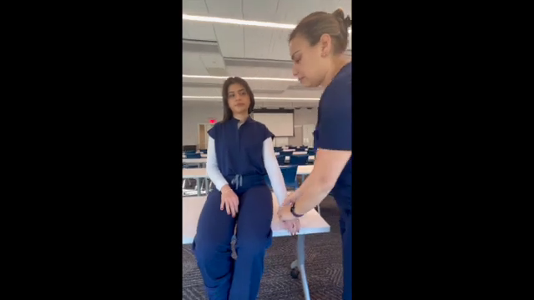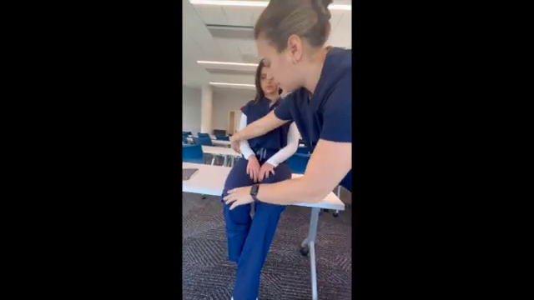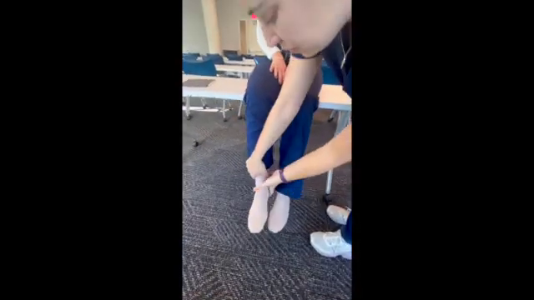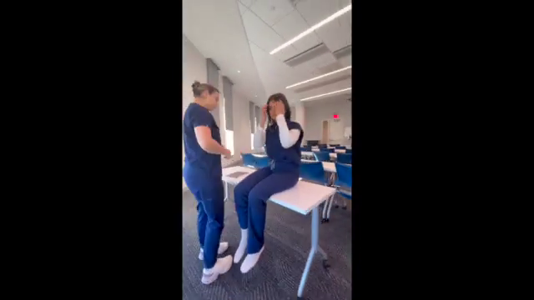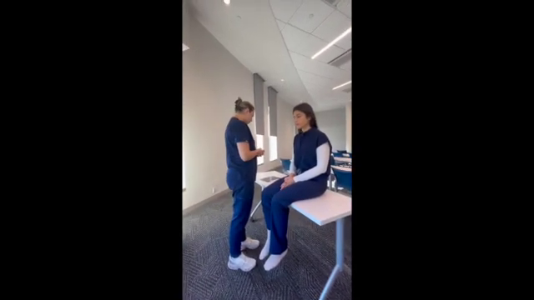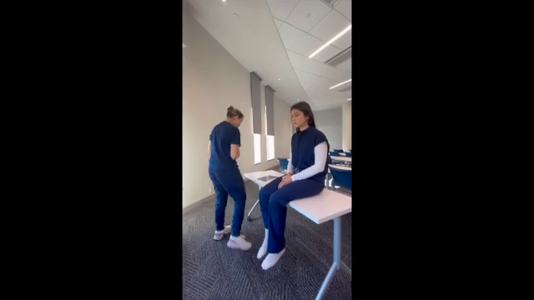Pain? No. Pain? No. Pain? No pain. No pain. And no pain. So her extremities, there was no pain, there was no warmth noted, and there was no crepitus when I was touching them, so I don't feel any fluid underneath them. Okay. I can move on to the vertebral spine.